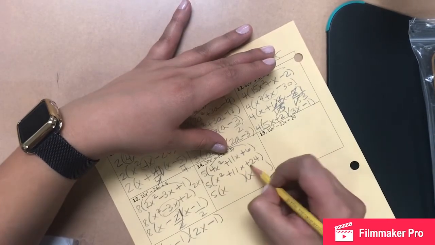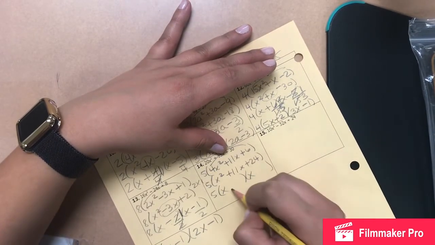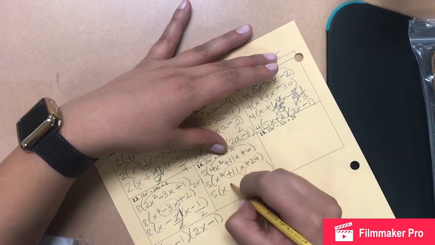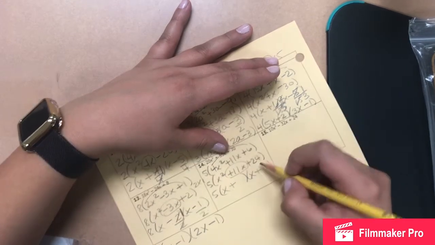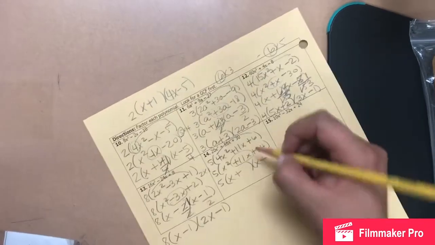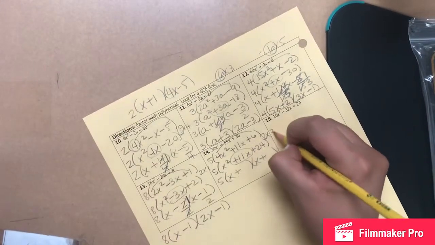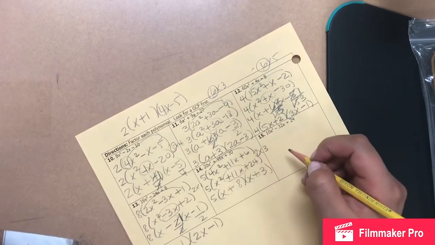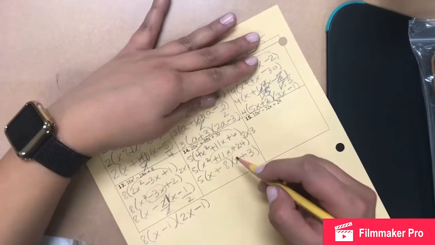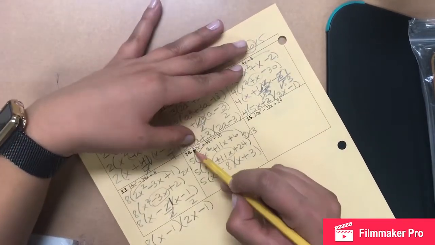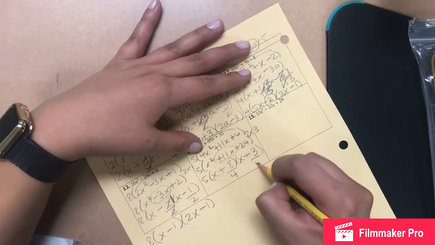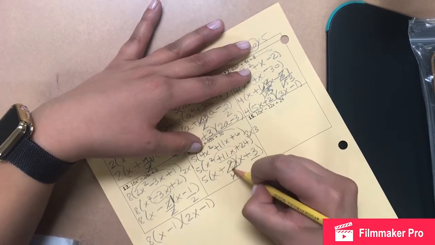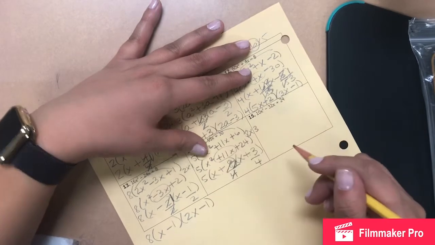Since C is positive, that means they're both going to be positive or both going to be negative. B tells me that they're both going to be positive. What multiplies to get 24 but adds to get 11? The two numbers that come to mind are 8 and 3. It doesn't matter where I put the 8 and the 3 because they're both positive. I have to bring the 4 back, not the 20, but the 4. So 8 over 4 simplifies to 2, and 3 over 4 does not simplify.